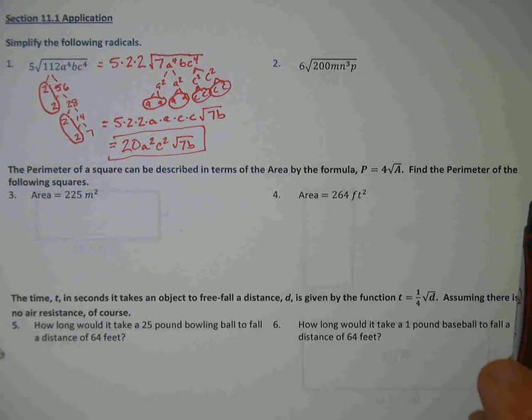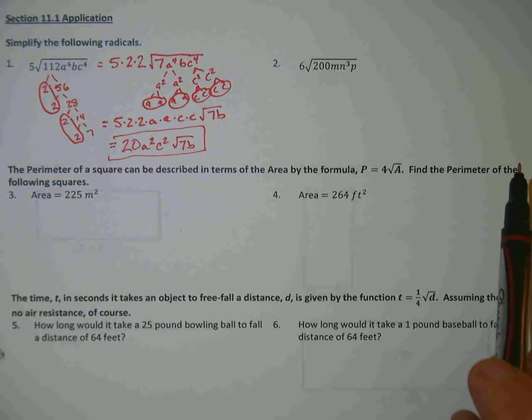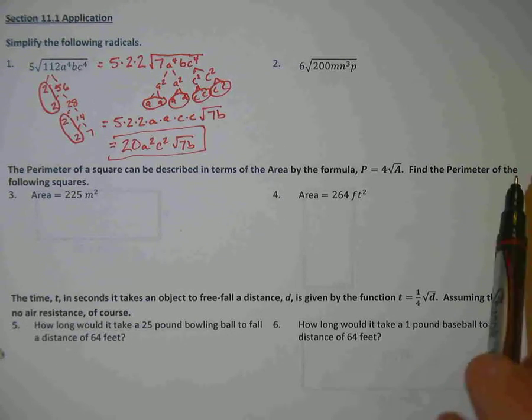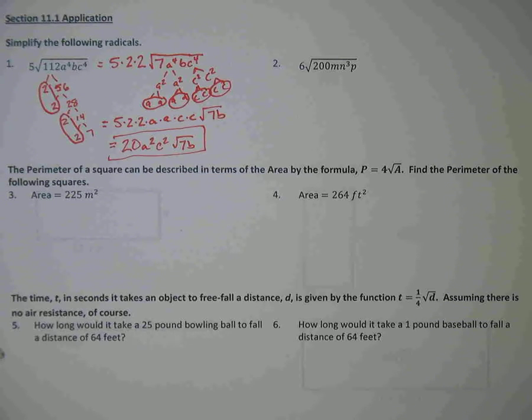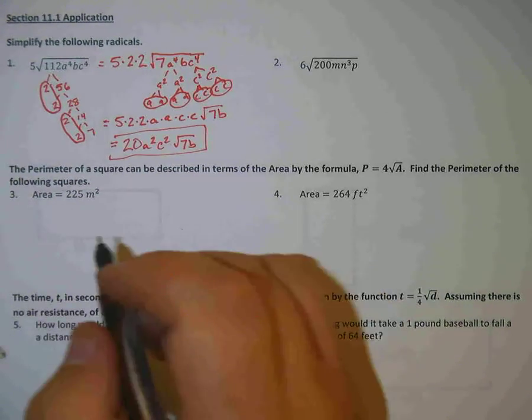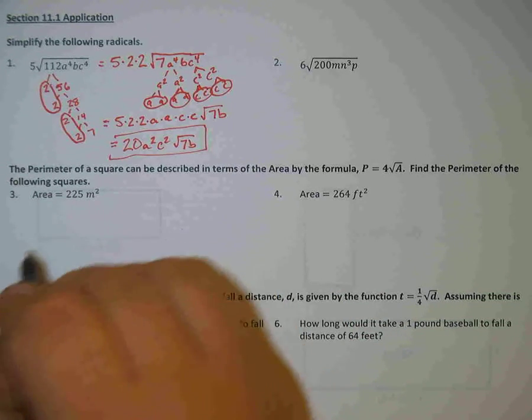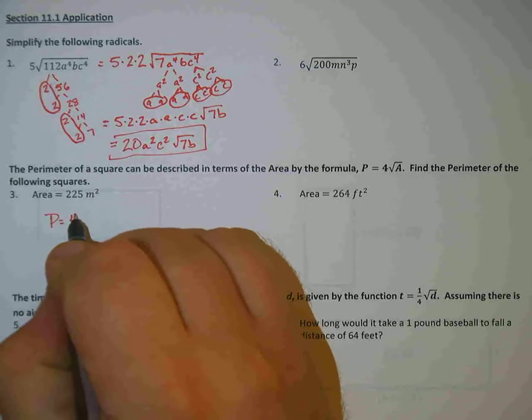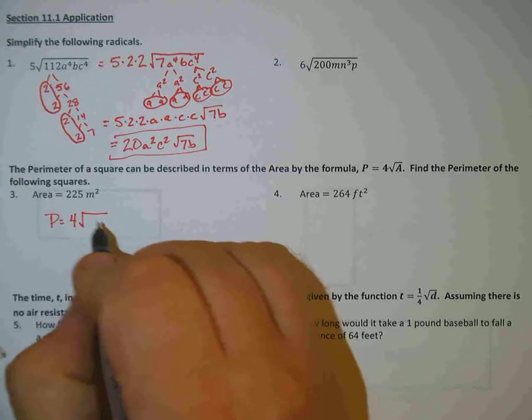In the next section, it talks about perimeter and area of a square. So the perimeter of a square can be described in terms of the area by the formula P equals 4 times the square root of A. So I want you to find the perimeter of the following squares. I'm just going to use my formula and plug in the area for the A.